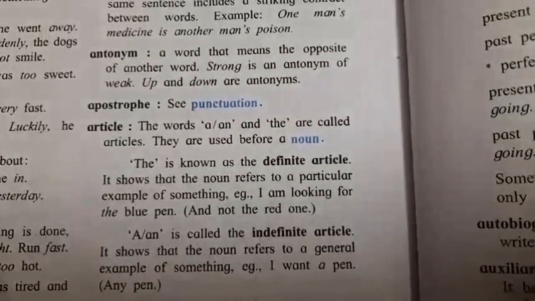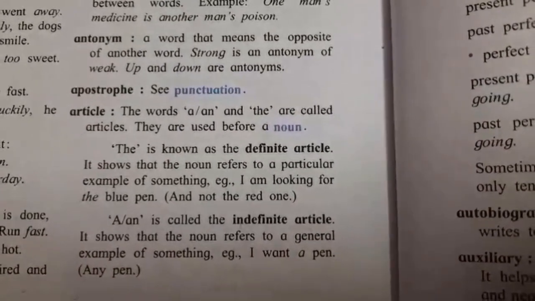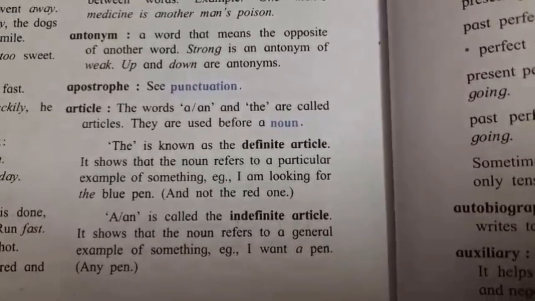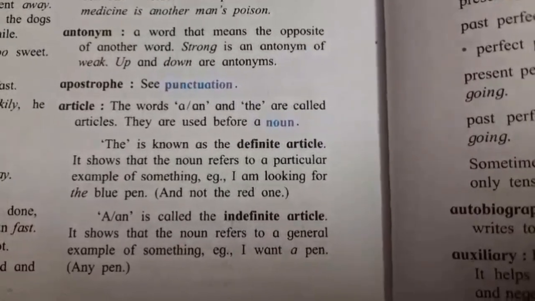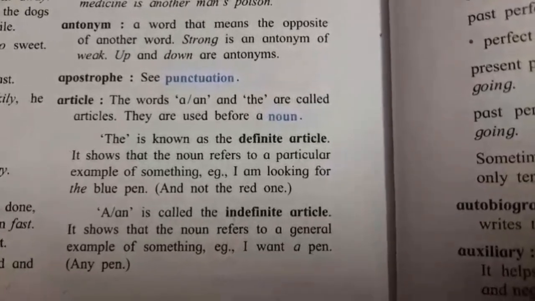Now we are going to look at antonym. Antonym is a word that means the opposite of another word. Strong is an antonym of weak. Up and down are antonyms, just like opposite.